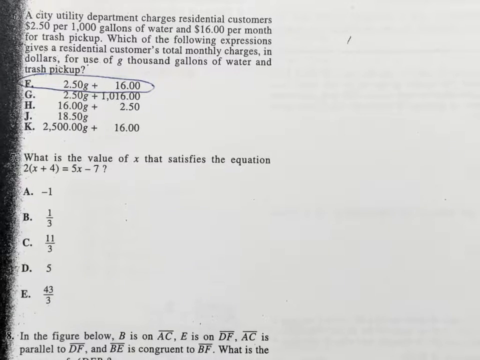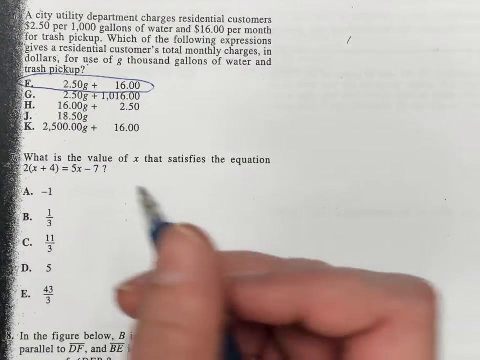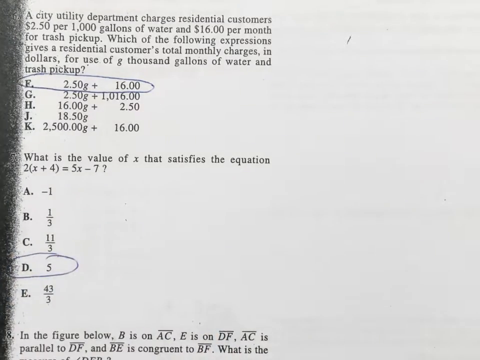Okay, number 6 should have been F. Does anybody need number 6? All right, number 7 should have gotten D as in dog. We need to go over that one?